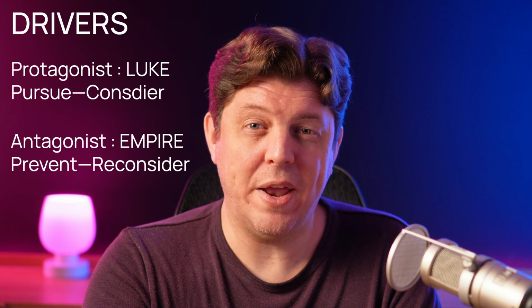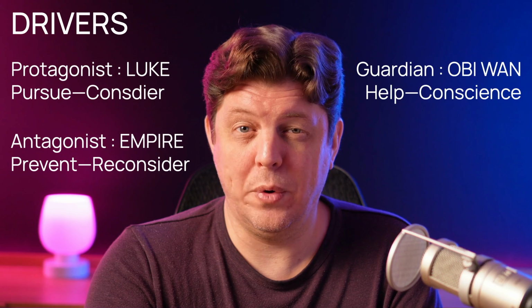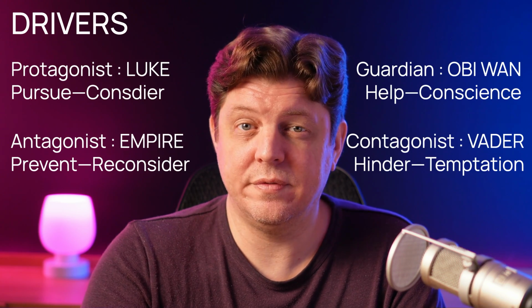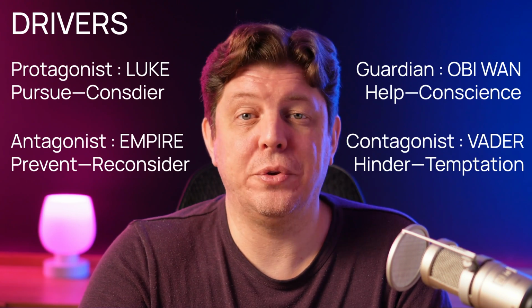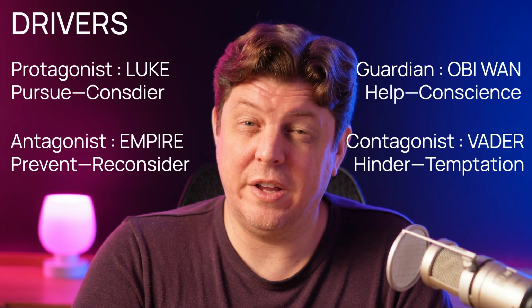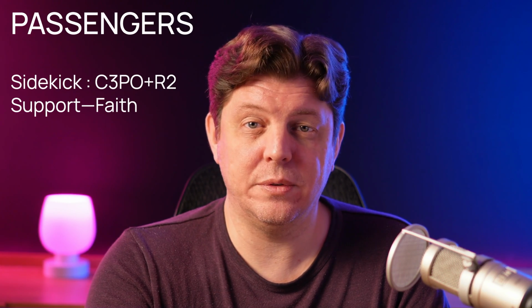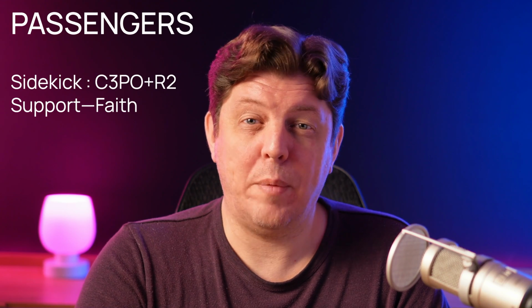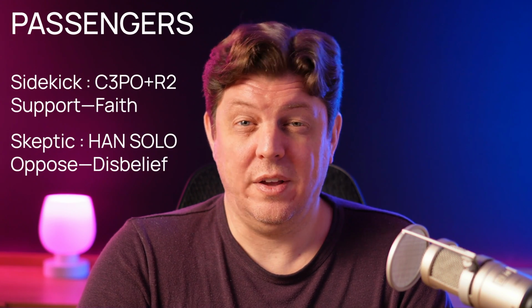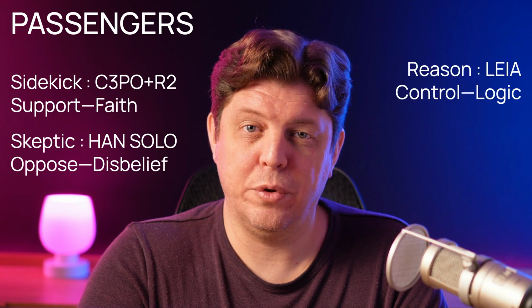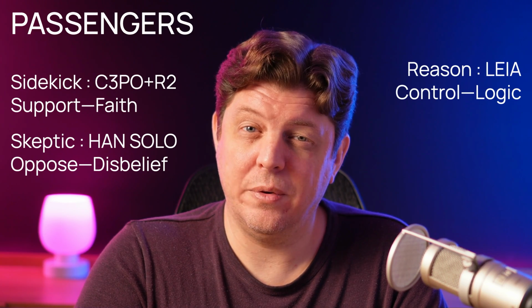The guide or mentor is pretty easy to pick out. It's Obi-Wan Kenobi. And his dramatic pair, the contagonist, is Darth Vader. Darth Vader is definitely an obstacle to Luke, but he's not quite philosophically opposed to him. And look, I managed to say that without any spoilers. And on to the passenger characters. In the role of the sidekick, you actually have 2 characters, C-3PO and R2-D2. And then their dramatic opposite is actually Han Solo, who's a bit of a downer and naysayer and doubter. On the reason side, you have Princess Leia, and on the emotion side, you have Chewbacca.